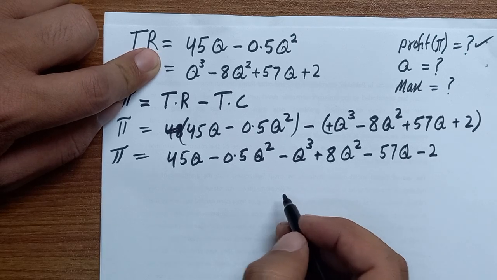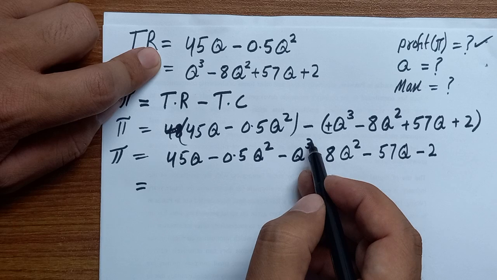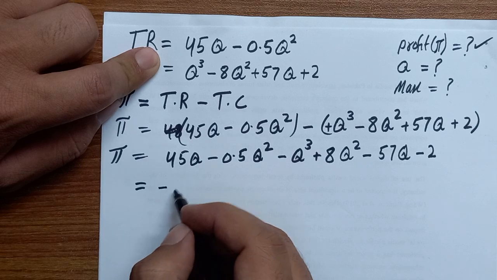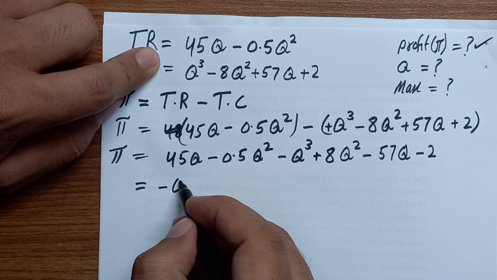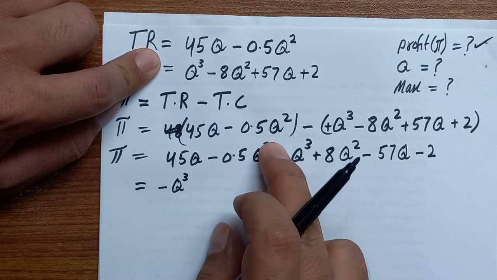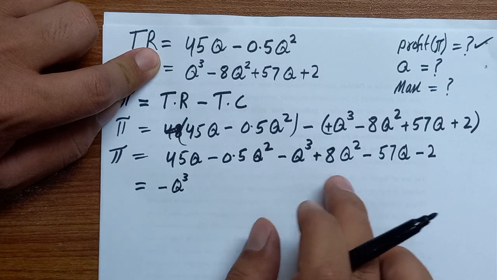Now we will rearrange those values which have the bigger power. We will write it first. So q cube and q square.